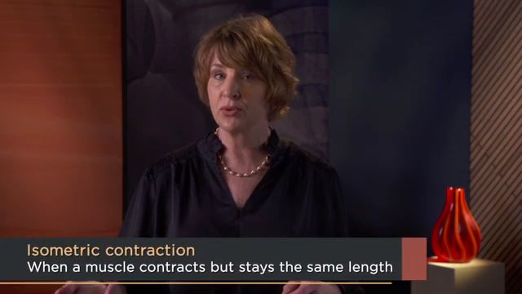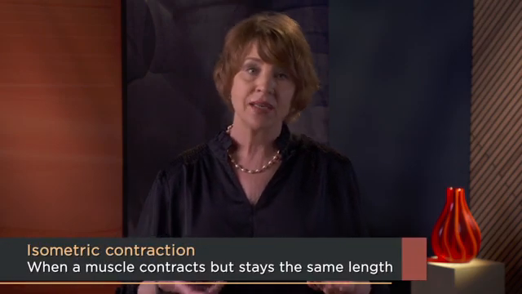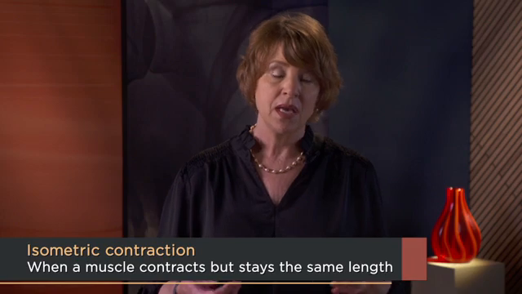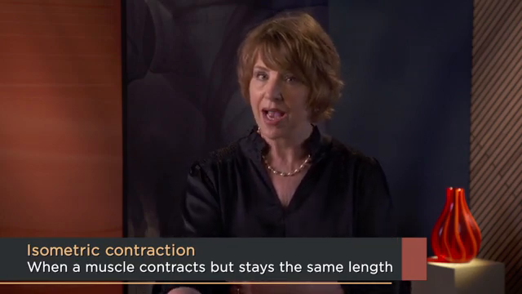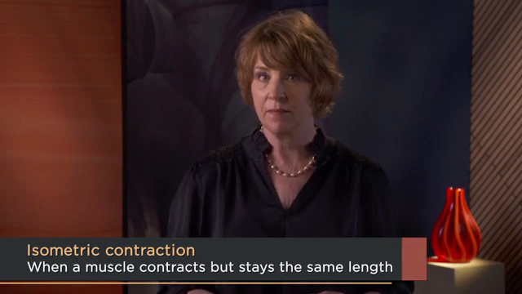The muscles are contracting, but this type of contraction is known as an isometric contraction. Iso means equal or same, and metric refers to measurement. So the muscle contracts but stays the same length.